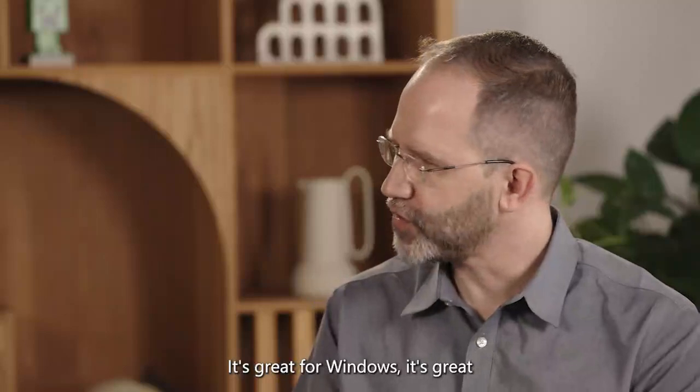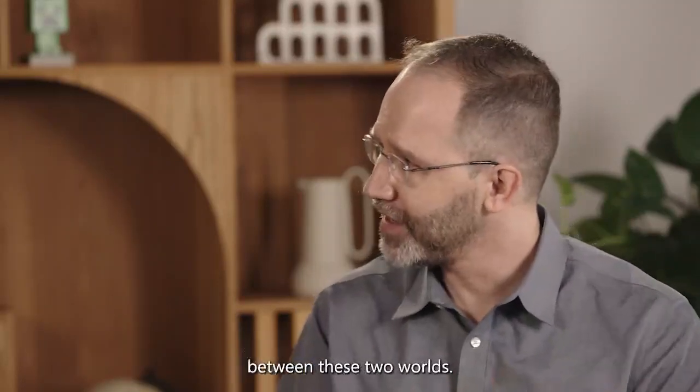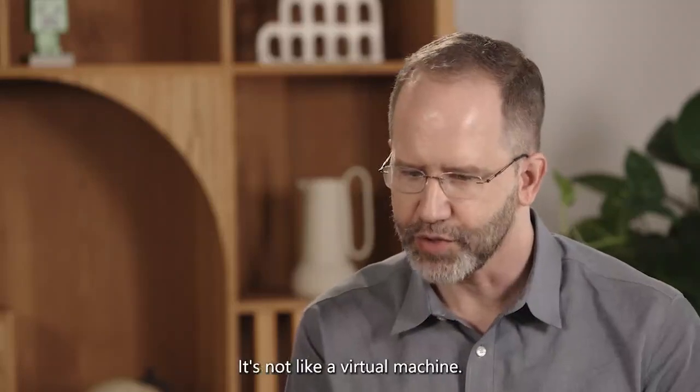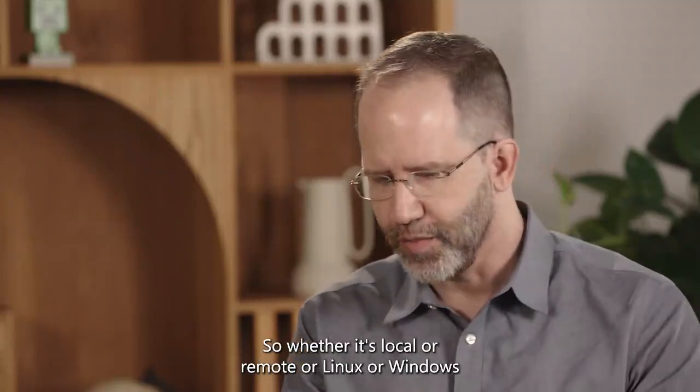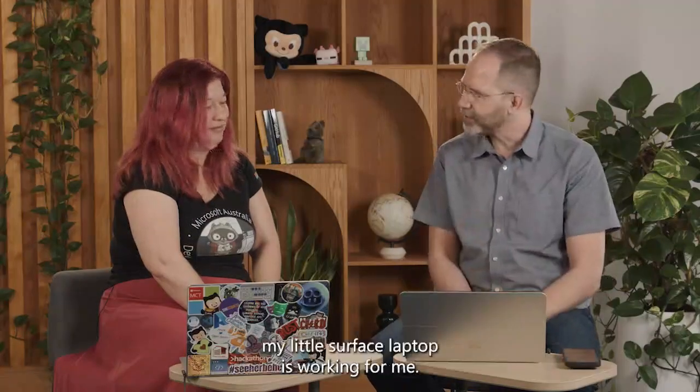It's great for Windows, it's great for Linux, it's great for the cloud. And you saw how I've been just zipping around, moving in between these two worlds. It's not like a virtual machine. So whether it's local or remote or Linux or Windows or the cloud or not, one DevBox, my little Surface laptop, is working for me.